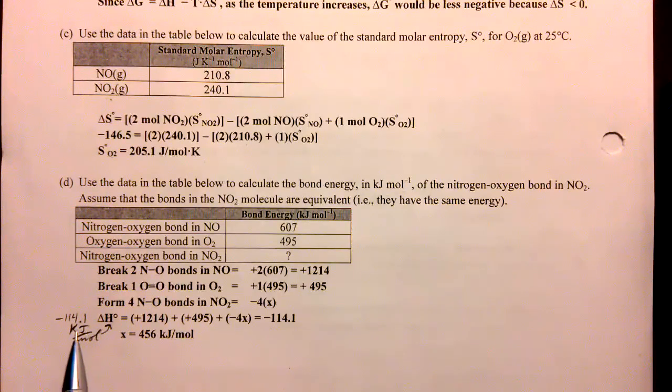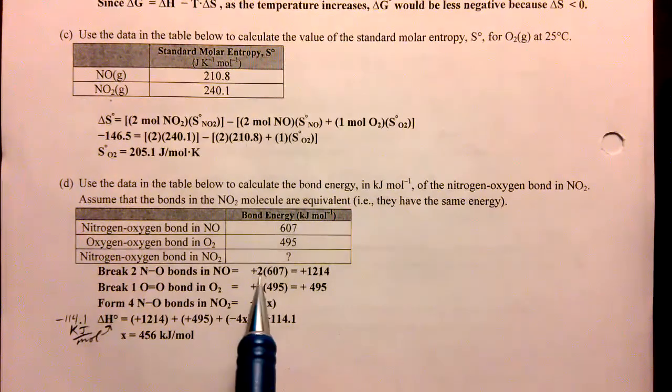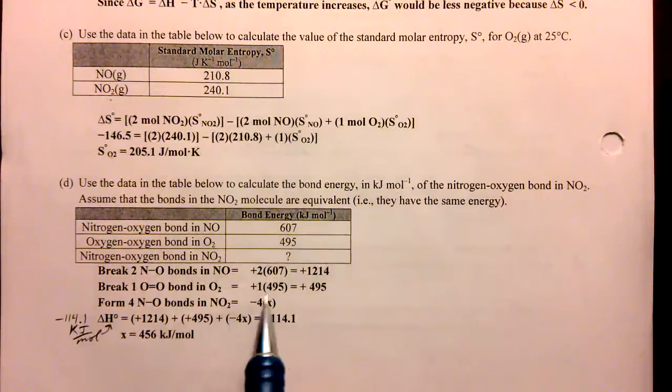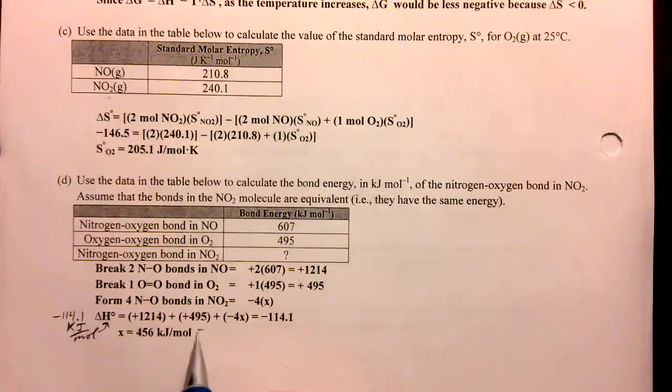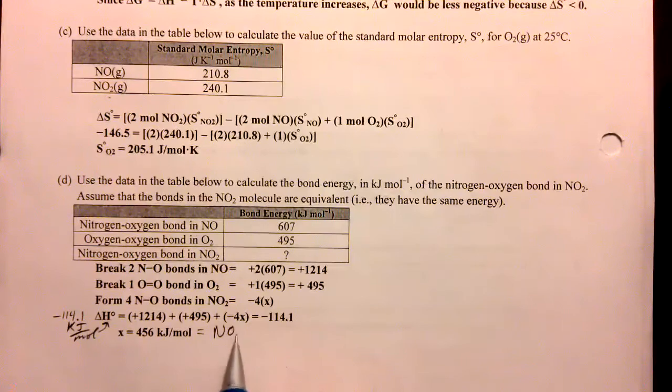So we'll take the delta H standard value from the very top and put it in here. Take double this, put it here. 1 times this, put it there. We're solving for this, so it's 4 of those. Remember that that's a negative because they're being formed and energy is coming out. Then we can subtract over, divide by -4, and we get our final value, and that is for NO2.